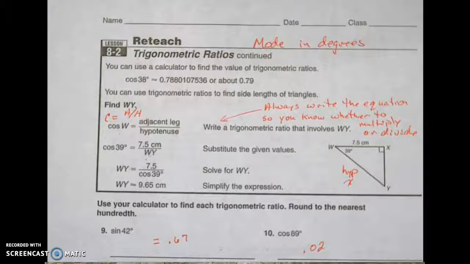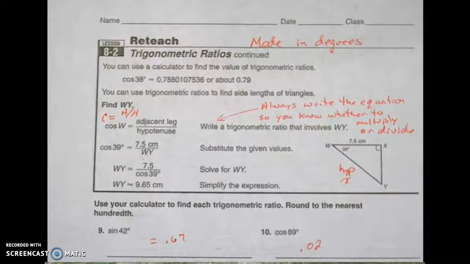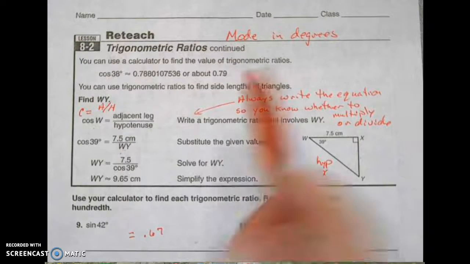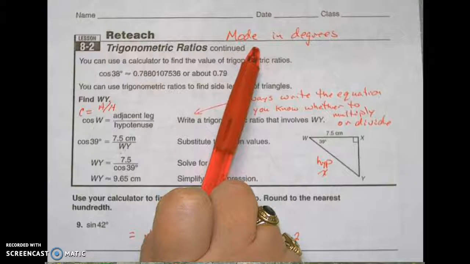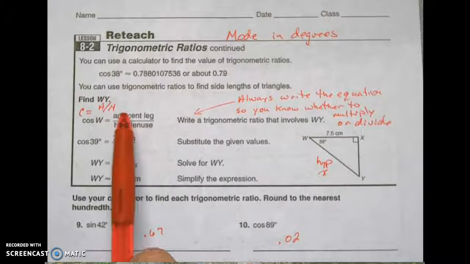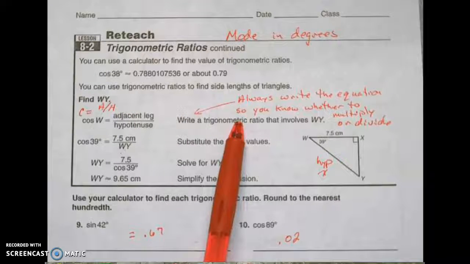We looked at the first part of this reteach 8-2 a couple of days ago. I want to work today on the last couple of problems because this is how we use our sine, cosine, tangent ratios to actually solve for missing measures in triangles. So again, when we're looking at our trig ratios, you want to make sure your mode is in degrees. So you go to your calculator, set that up. You want to set up the equation that you're looking for so that you know whether you're going to multiply or divide to solve that equation.